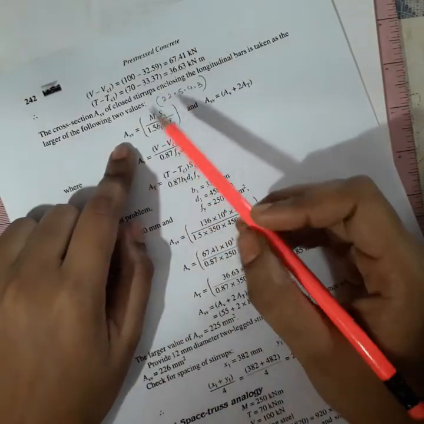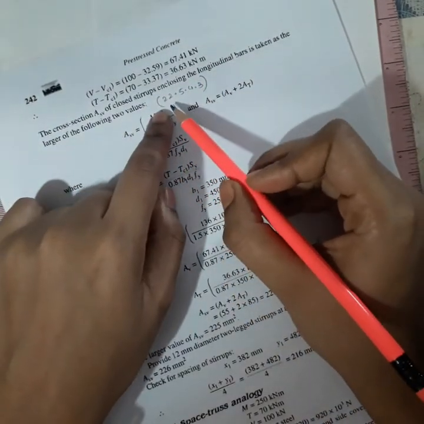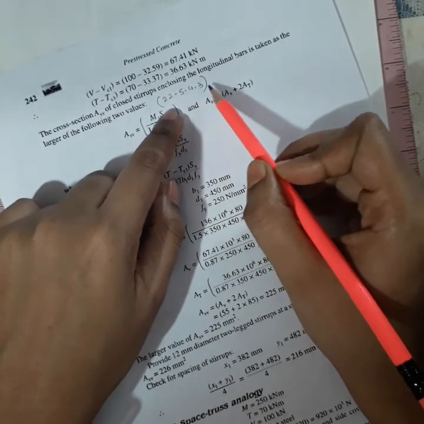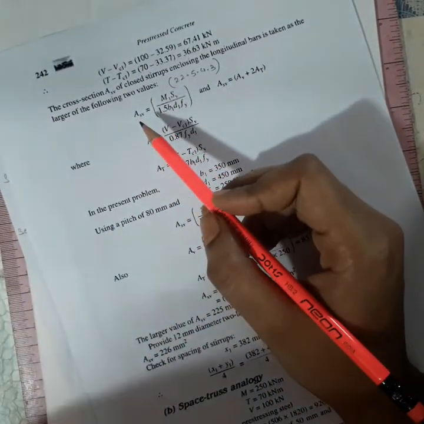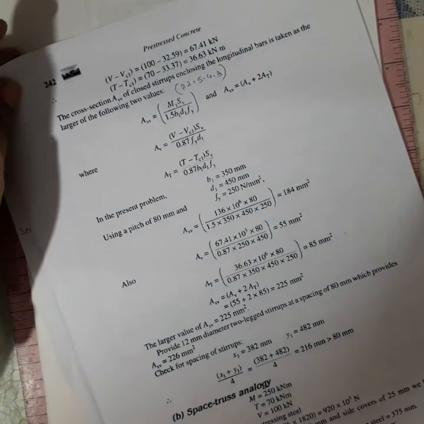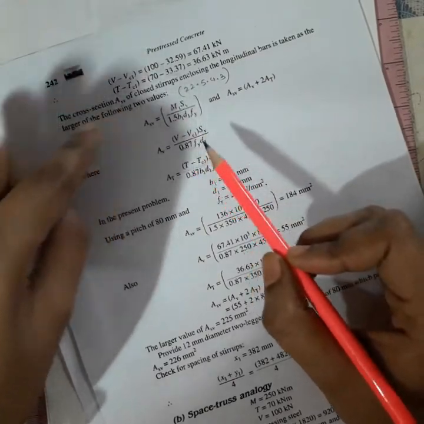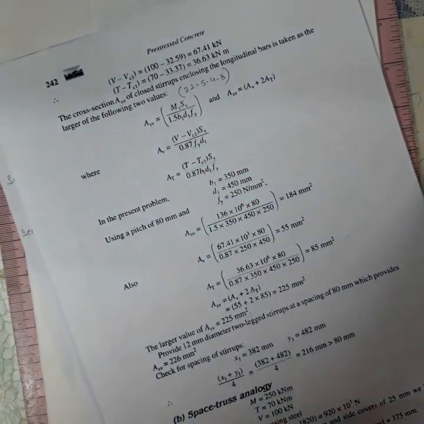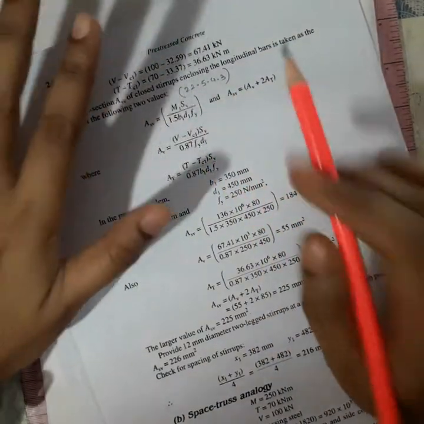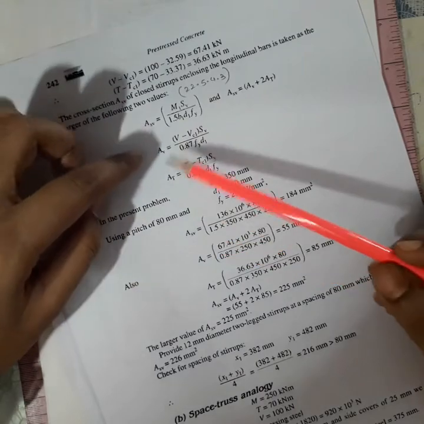So now we will calculate this, and this formula is given in the clause 22.5.4.3, where this is the design of transverse reinforcement, where the area of cross section A is V. This A is V of a closed stirrup enclosing the corner longitudinal bar shall be taken as the larger of the following two values.